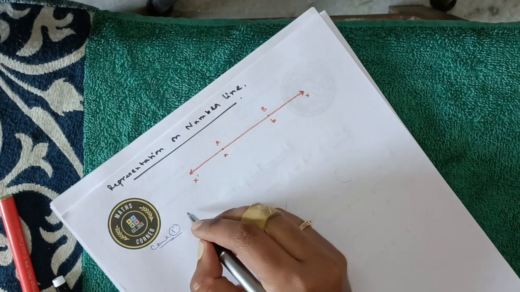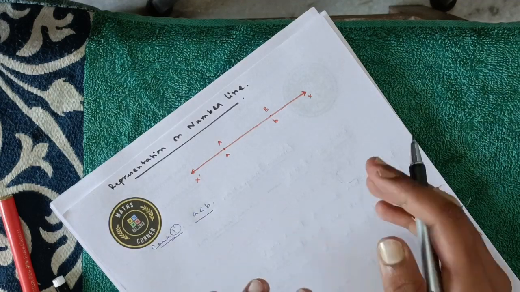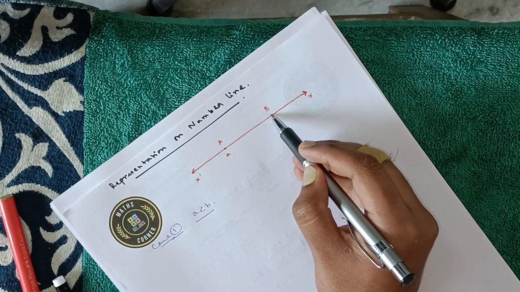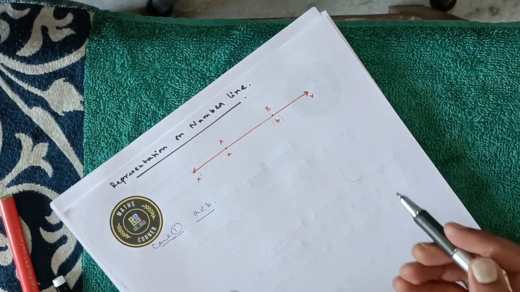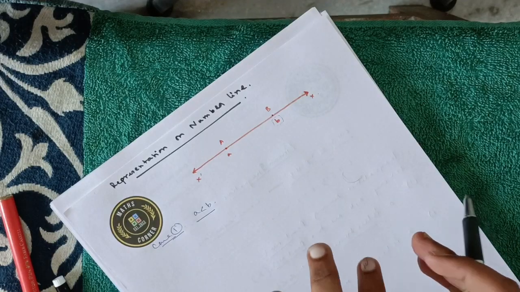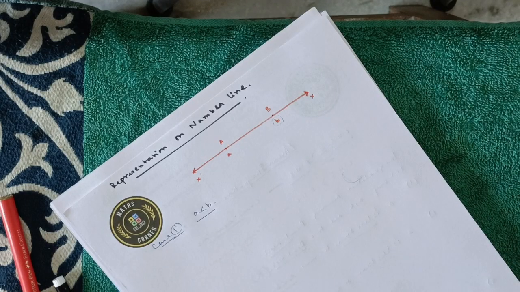What is this? A less than B. If you have to plot A less than B, if and only if the point A is towards the left of B. The left of B means, considering this point B, if A is less than B, then A has to be in the left of B.